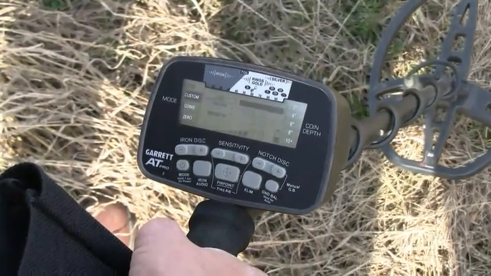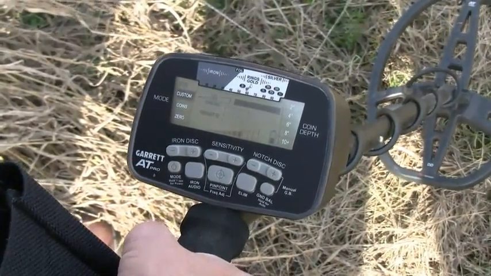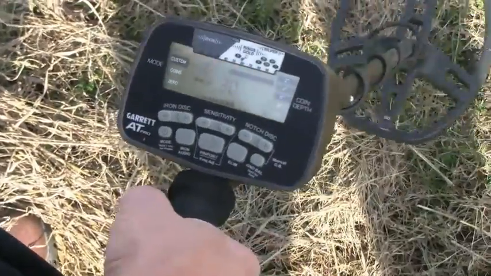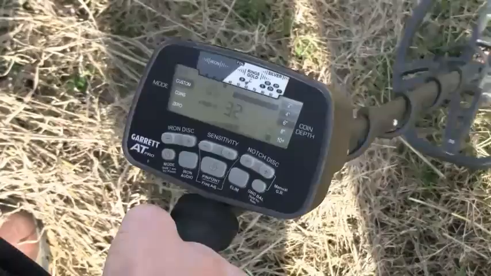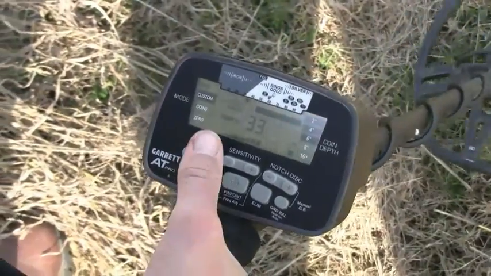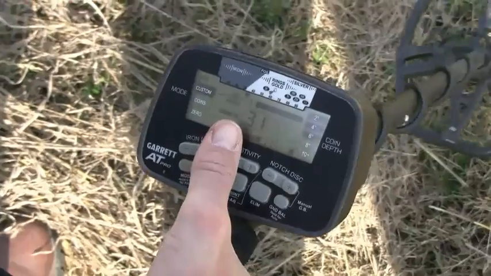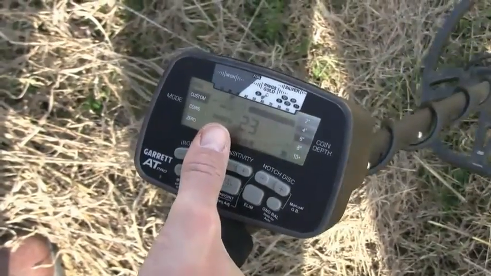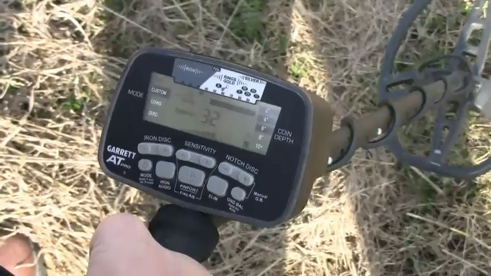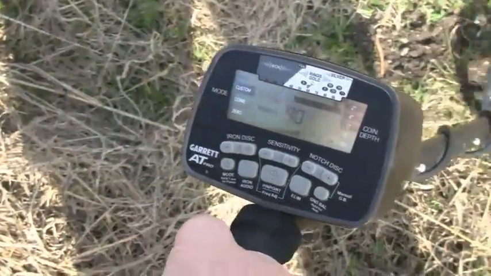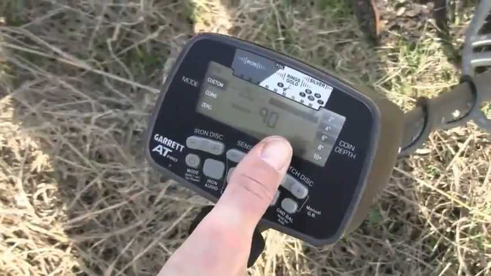The AT Pro's target ID legend and the target ID cursor indicate a target's probable identity. When you swing across the target, iron objects or ferrous objects are going to indicate more toward the left. You'll see the target ID cursor above this iron. It's jumping around, a little bit inconsistent, but it's more toward the left side in the iron range. Versus as you go over a more conductive item such as silver, it's going to indicate more toward the right side of the scale there.